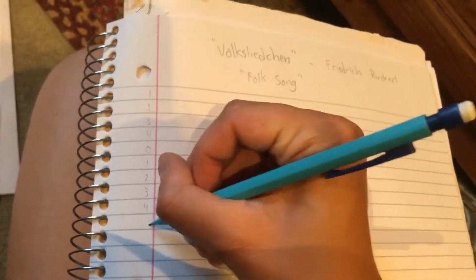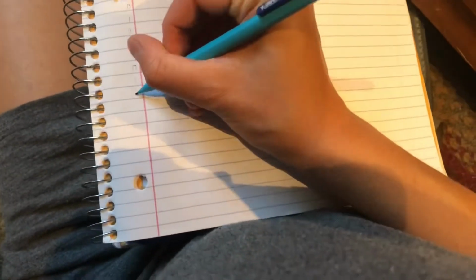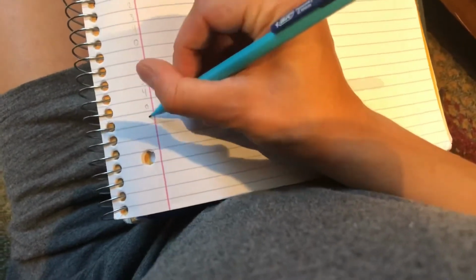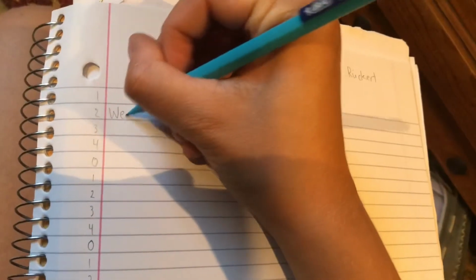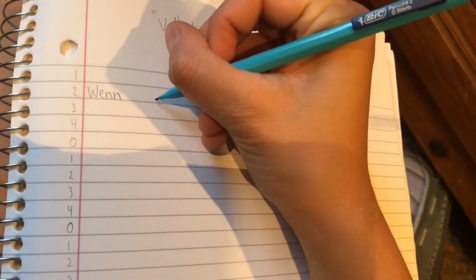So the next thing we're going to do is number each line from 1 through 4, separating each group of 4 by a 0. So just number all the way down the page until you can't fit any more groups of 4. And you can do this for as many pages as you anticipate needing. Line 1 is reserved for IPA, which we're not discussing in this video. So, beginning on line 2, we can start actually writing our text.